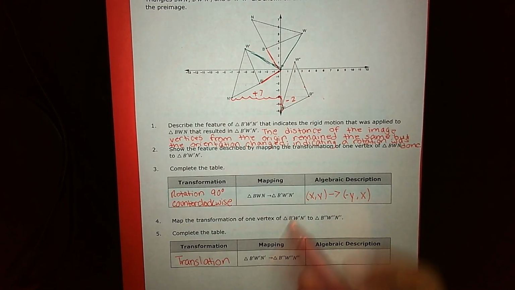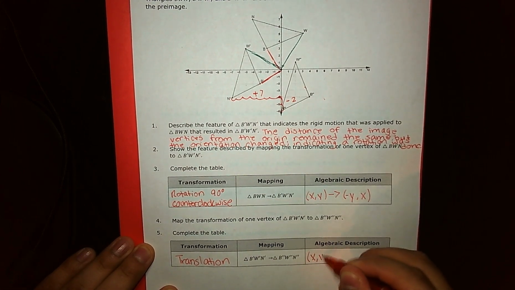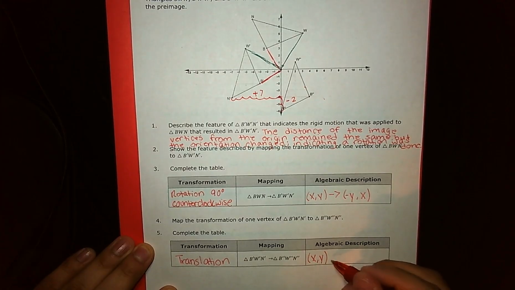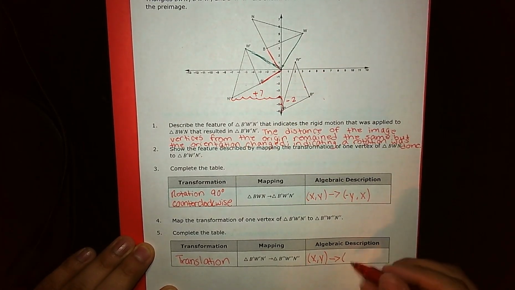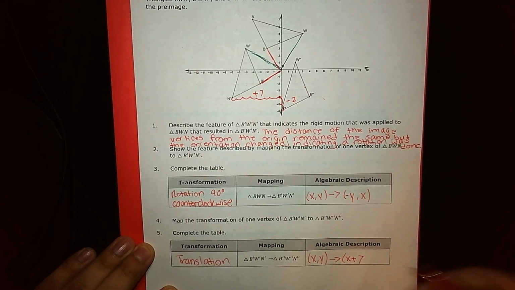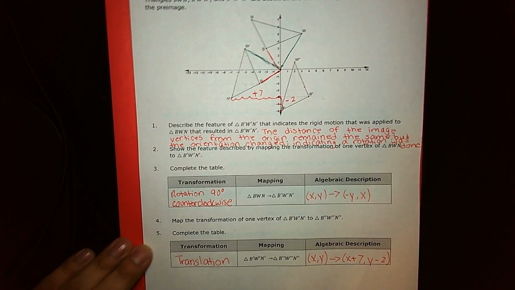Well, my XY coordinate, which was N prime, changed by how much? Well, my X, I went to the right 7, so x plus 7, and it went down 2, so y minus 2. That's how much my x and y changed.